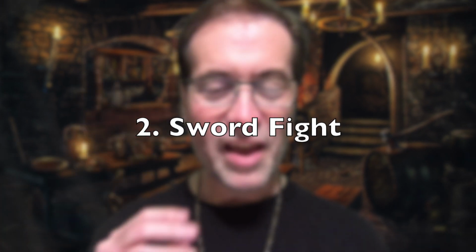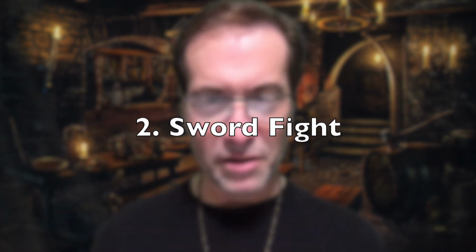Now, let me give you a few other examples, though, because this is just one example. But I don't want you to think that less rules necessarily means more fidelity. Let's see what I'm talking about. Example 2, a sword fight. Now this is a little bit different. Okay, so a high fidelity example.